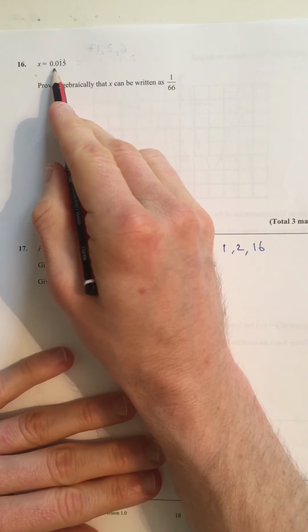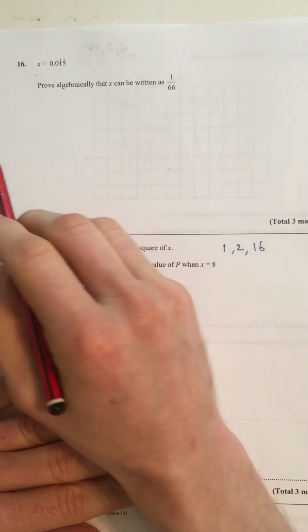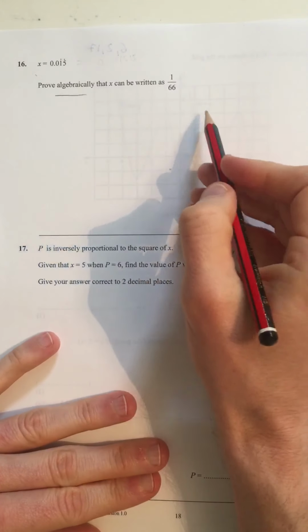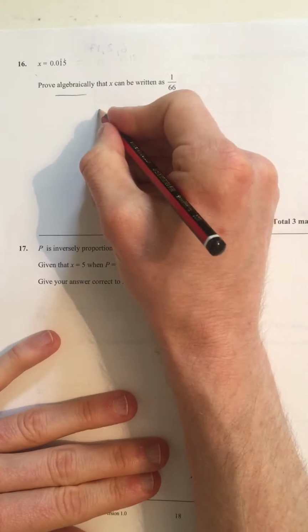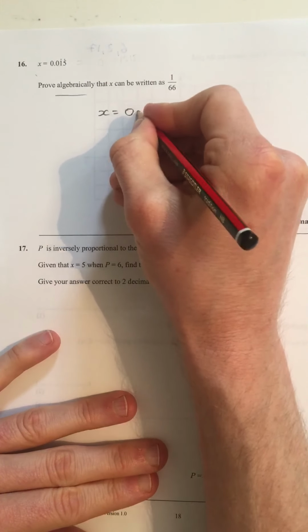We're told that x equals 0.015 where the 1 and the 5 are recurring. We need to prove algebraically that it can be written as 1 over 66. So first thing I'm going to do, I'm going to rewrite it in its full form.